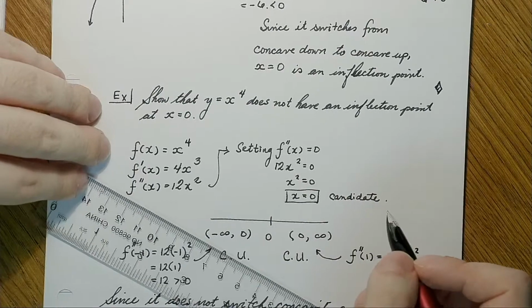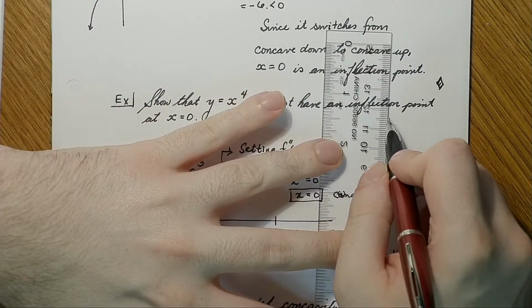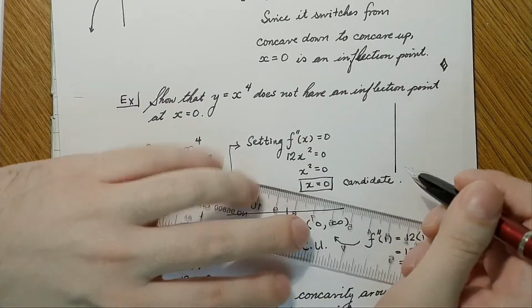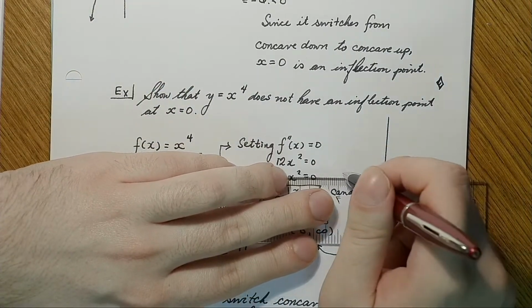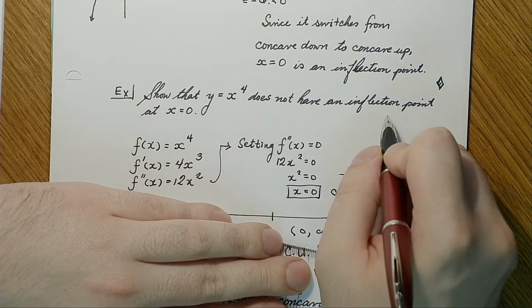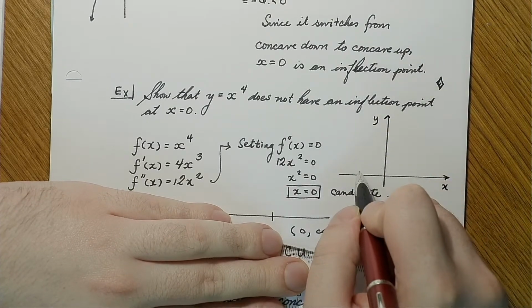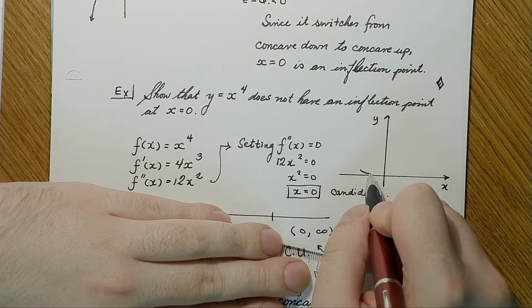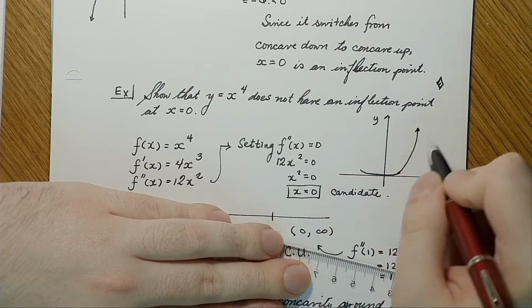Over on this side, this is x to the 4th. So drawing a quick sketch of that. It's always going to be positive, so I'm not going to draw some negative values for that y. But it kind of looks like this, and then kind of goes up like that.